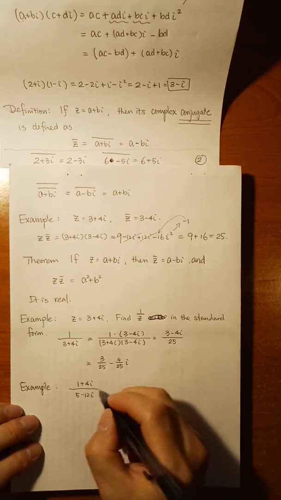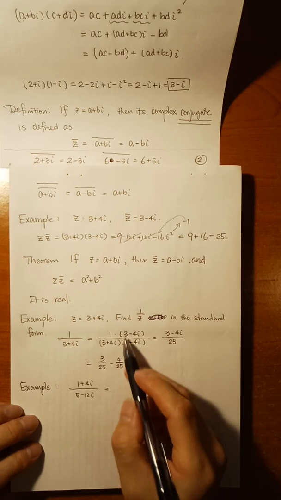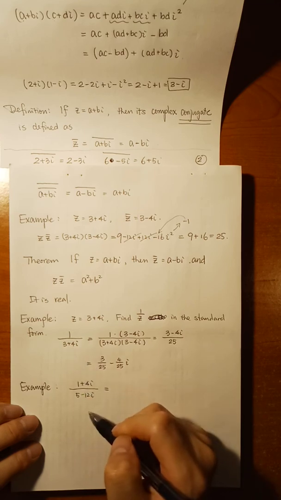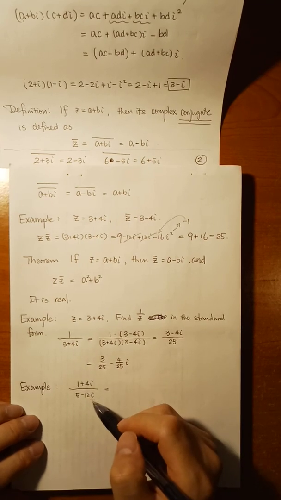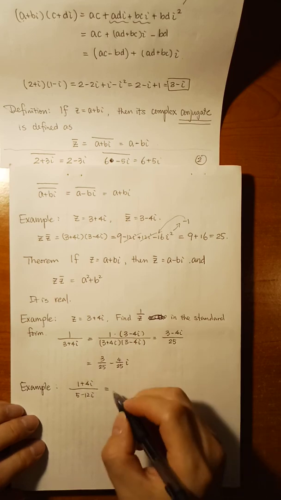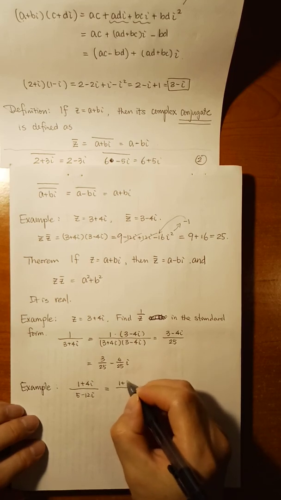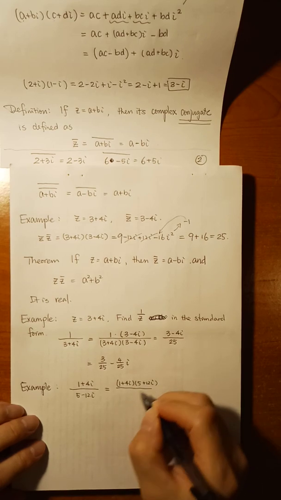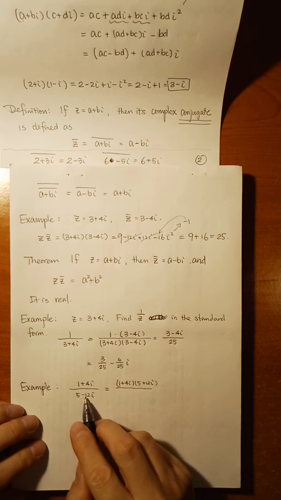In this case, how do we do that? This is actually the division, 1 plus 4i over this. So we are going to multiply the top and the bottom by the complex conjugate of the denominator. In this case, it's 5 plus 12i.